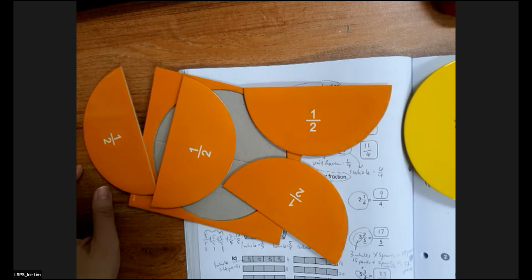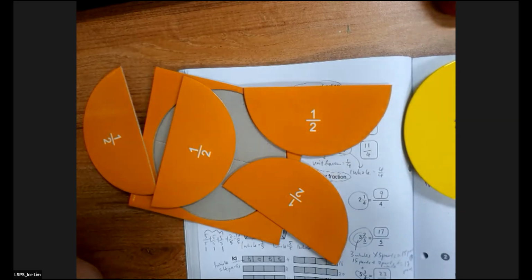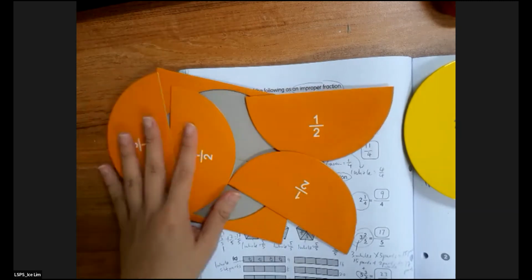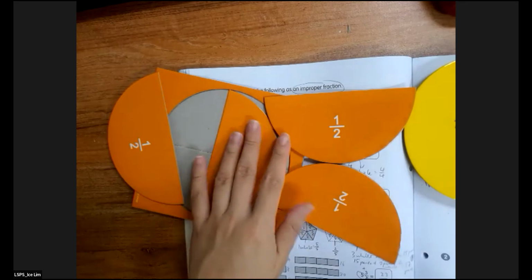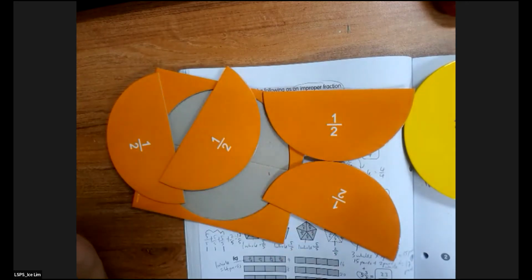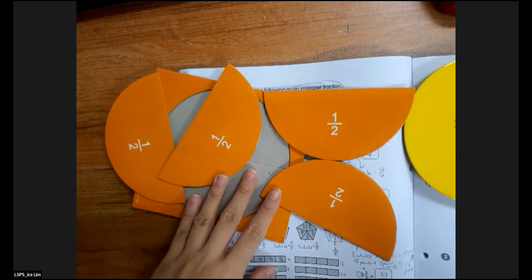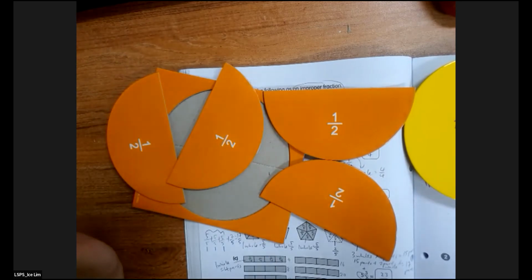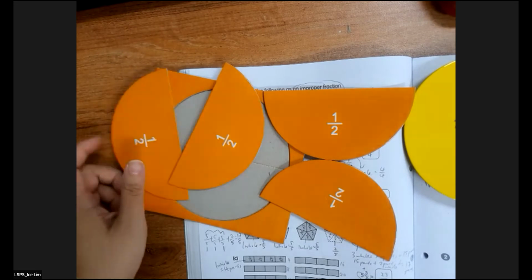And I will write it as the numerator over denominator 2. And the numerator now can become bigger than the denominator. That's why you call it an improper fraction. Okay? Which simply means it is now possible to have fractions that are bigger than one whole. The truth is, it has always been so. But if you were to introduce this at primary 2, you'd probably be very confused. Do you understand what I'm talking about?